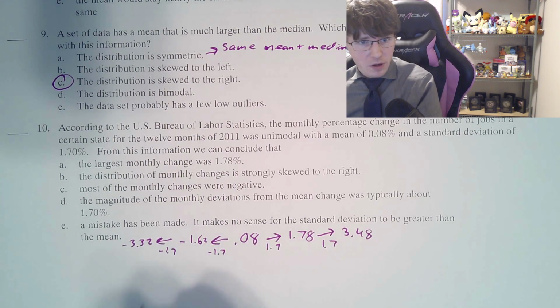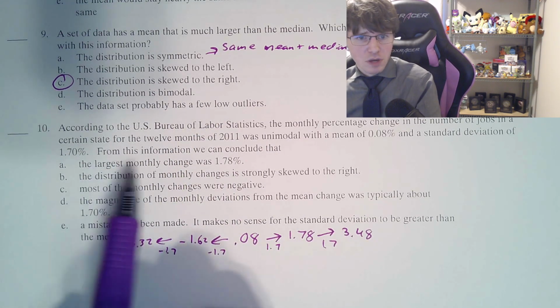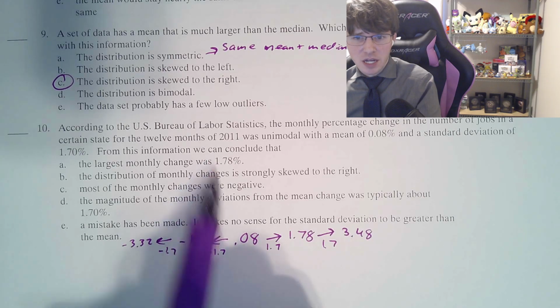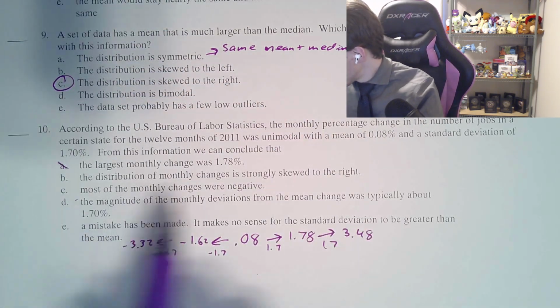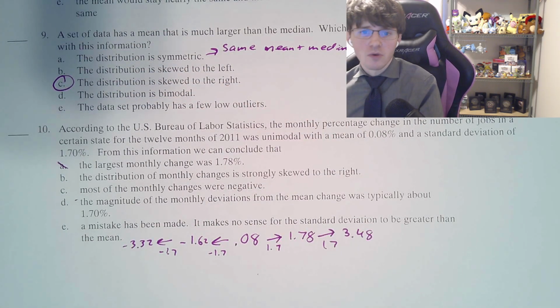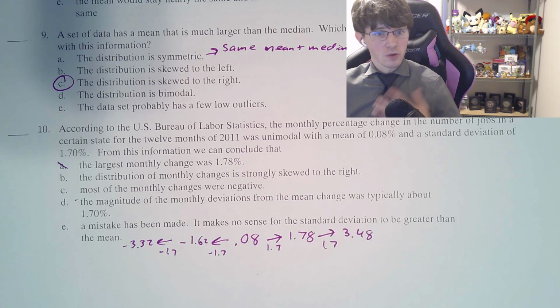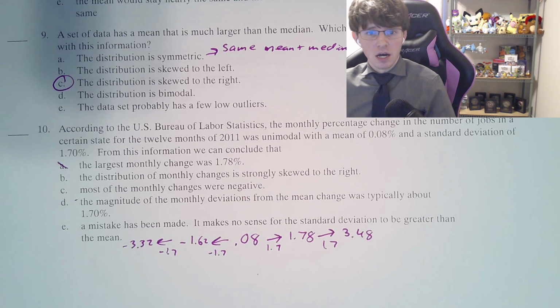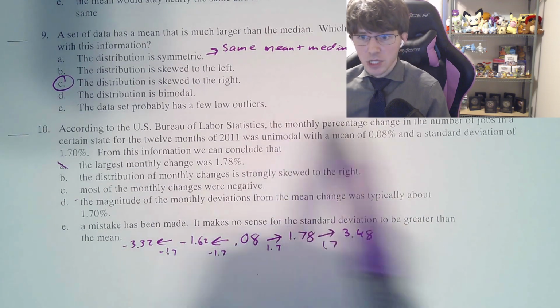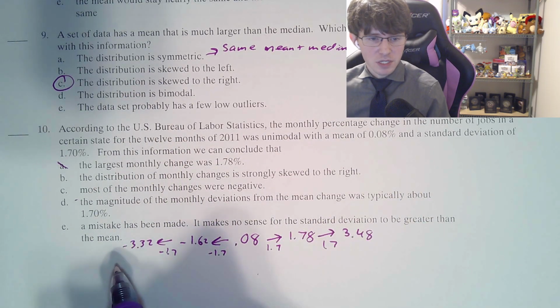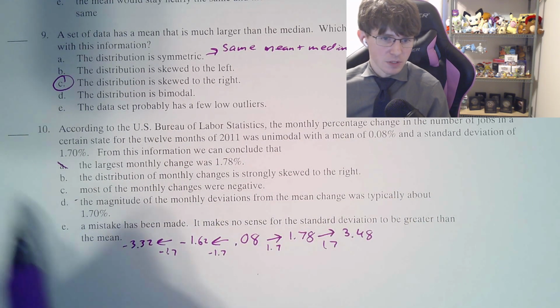Now let's actually read the answers. Letter A, the largest monthly change was 1.78. Well, that's nonsense. I just showed that some of them are going to be 3.48 or higher. So that's nonsense. The distribution of monthly changes is strongly skewed to the right. We have absolutely no idea if it's skewed to the right. It could be, like I said, normal, where it's symmetric on both sides. It could be strongly skewed to the right. It could be skewed to the left. Maybe one state had a factory close and their jobs changed by negative 5%.